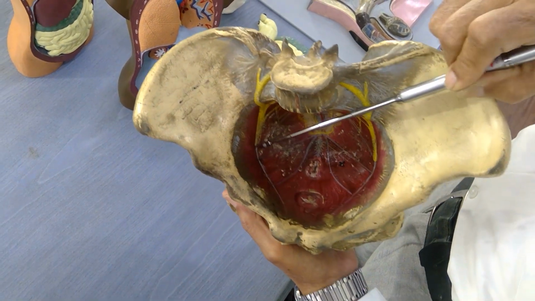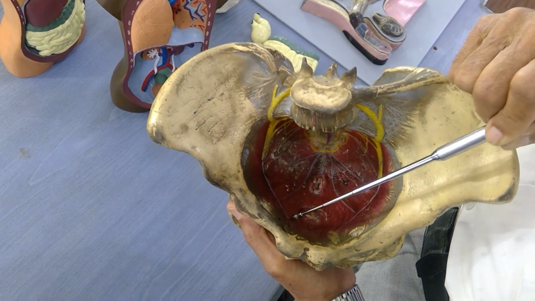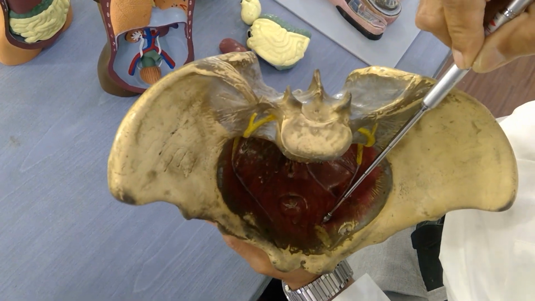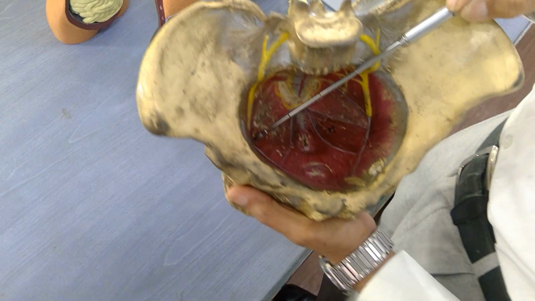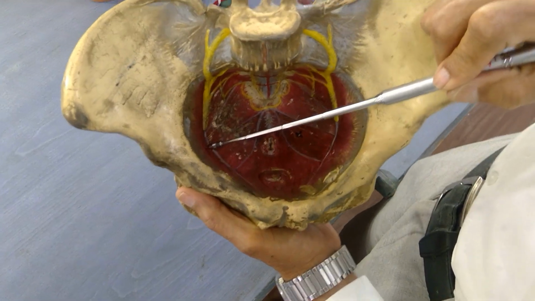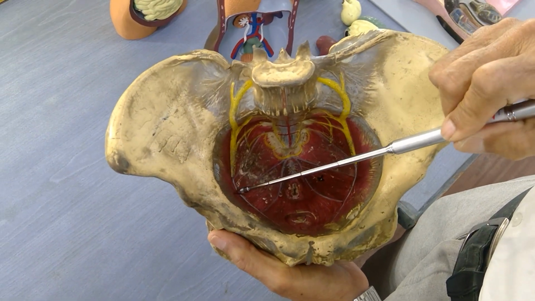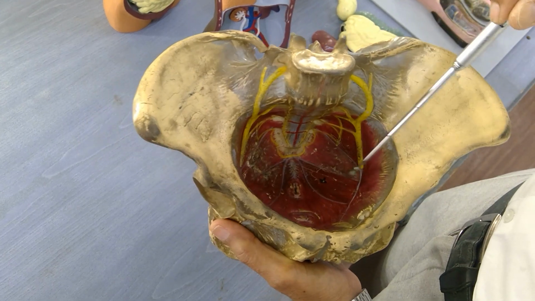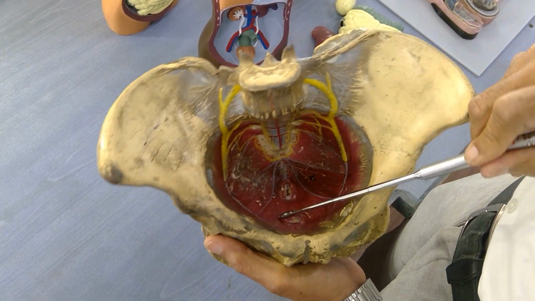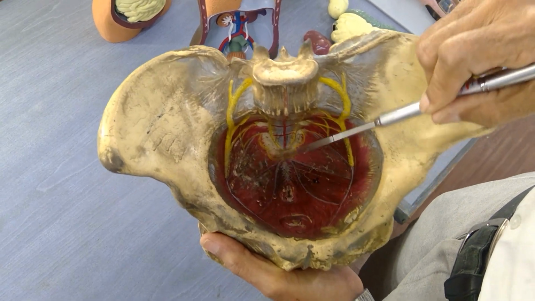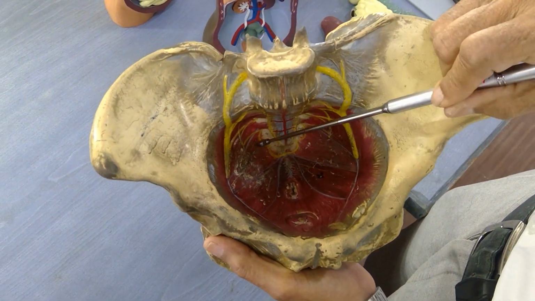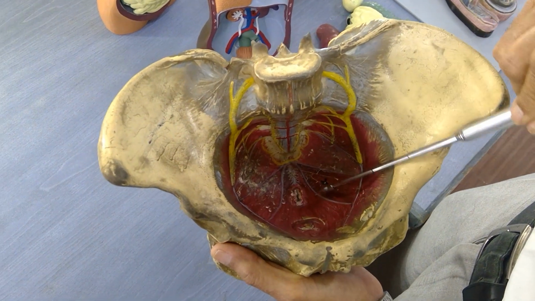This is the tendinous arc of the obturator internus, one on each side. The obturator internus forms the lateral wall on either side. The levator ani forms the floor of the pelvic cavity. We will come to the floor in a minute.